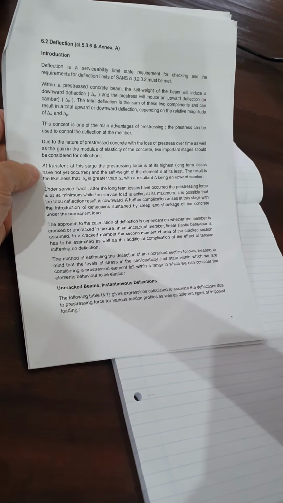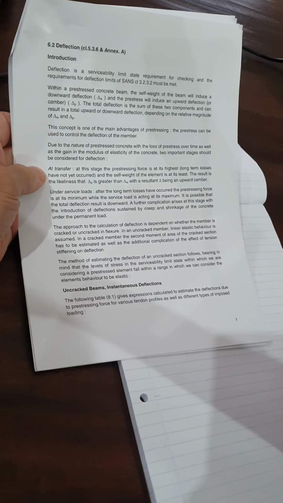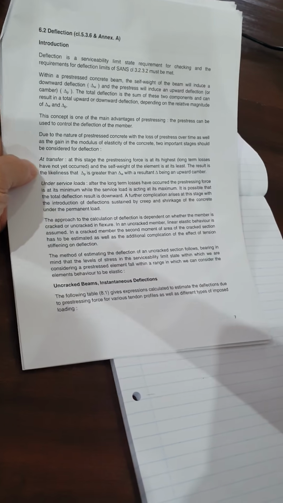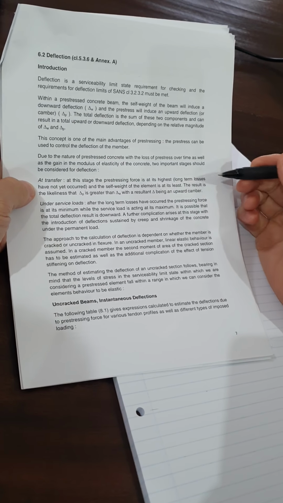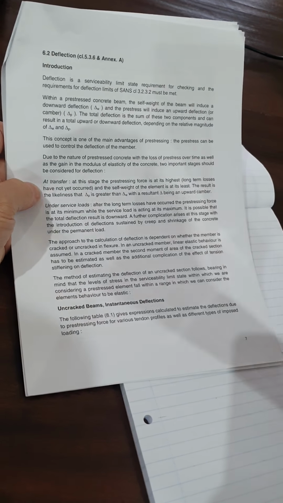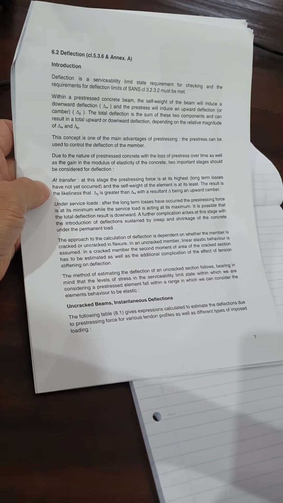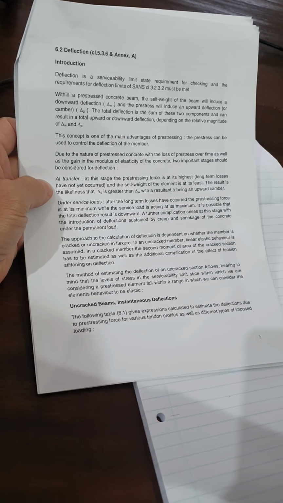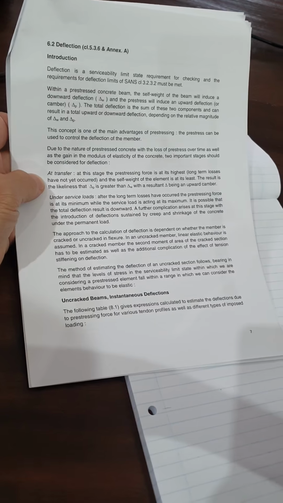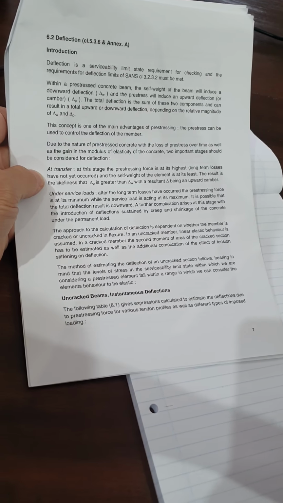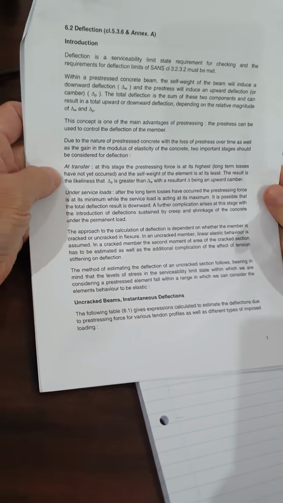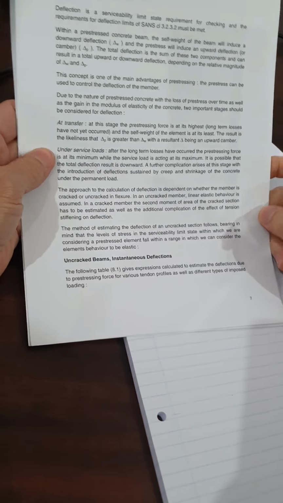At transfer, the pre-stressing force is at its highest and the long-term losses haven't occurred yet, so we've also got the least self-weight, because we haven't put the superimposed dead weight on. The result is that delta P is greater than delta W, with the resultant being an upward camber. So the pre-stress deflection upwards is most likely going to be greater than the dead load deflection downwards.